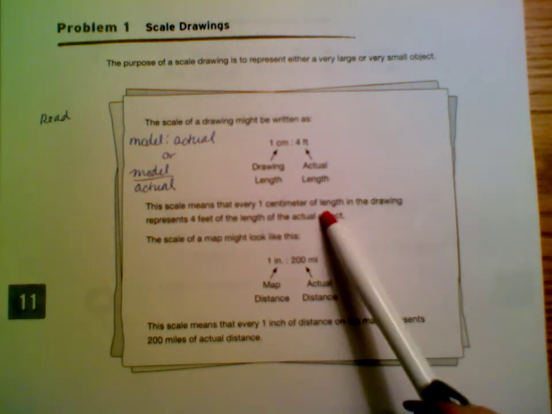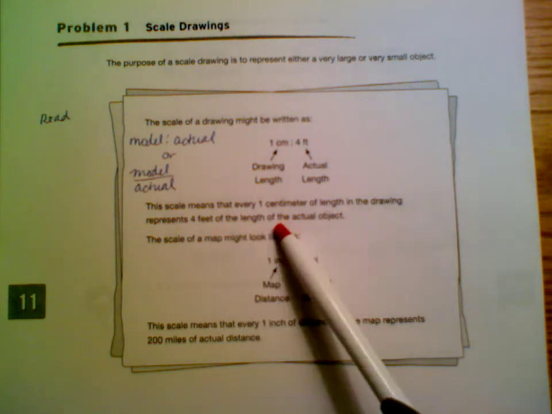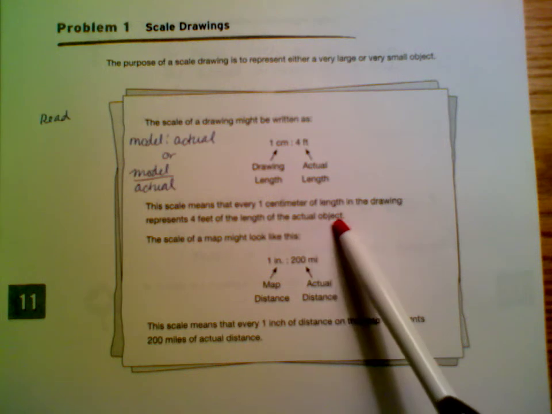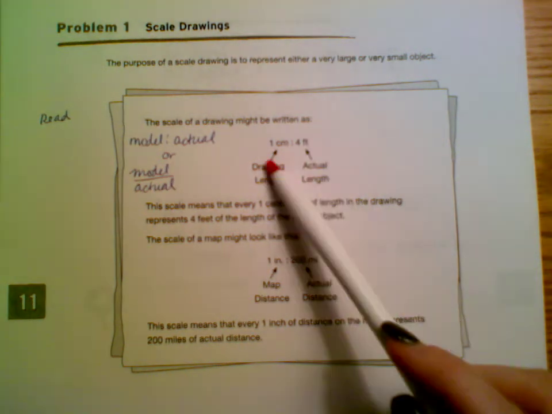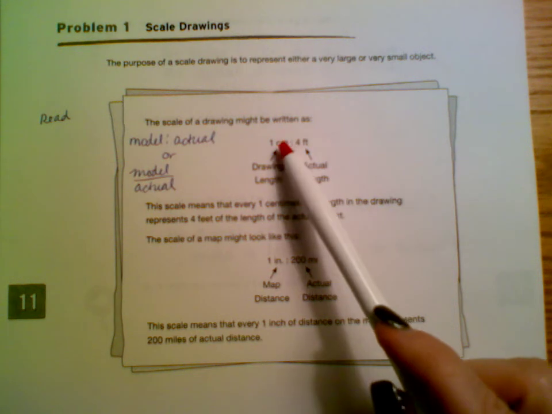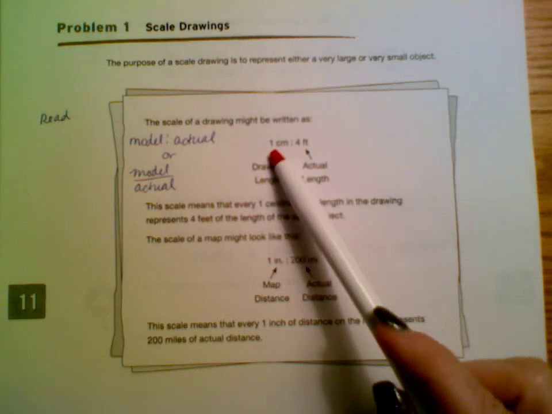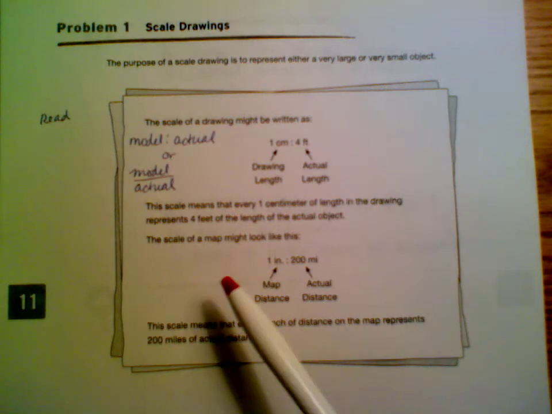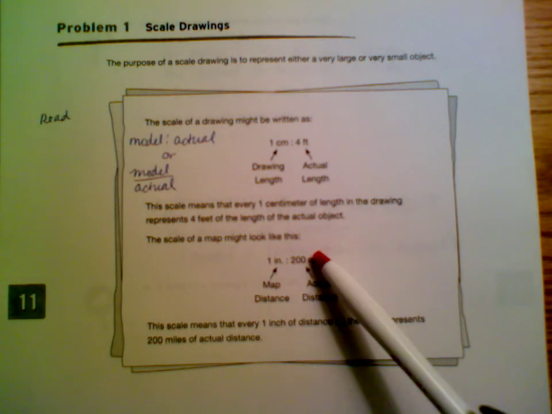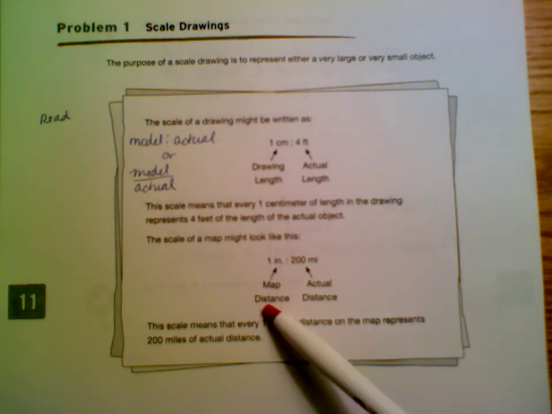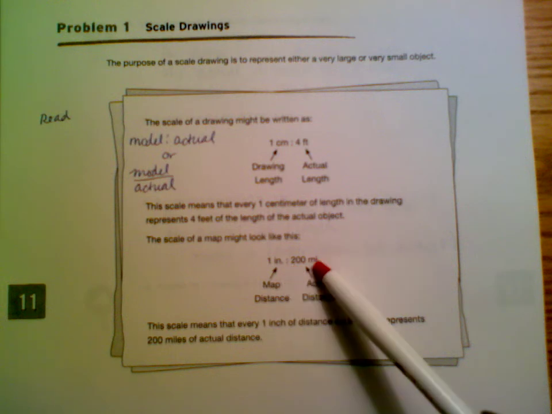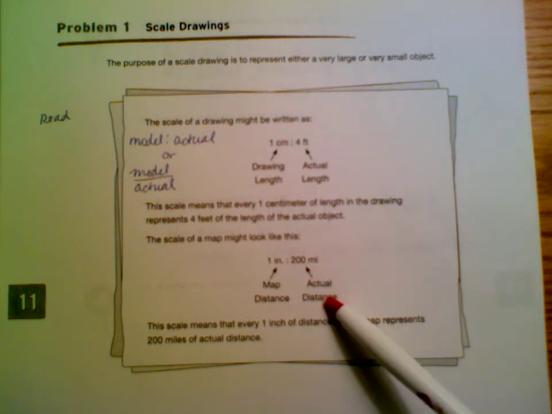The scale means that every 1 centimeter of length in the drawing represents 4 feet of length of the actual object. So by looking at that, I can tell that this one, the drawing, is going to be smaller, or my model is smaller than the actual. The scale of a map might look like this. 1 inch on a map is equal to 200 miles of actual distance.